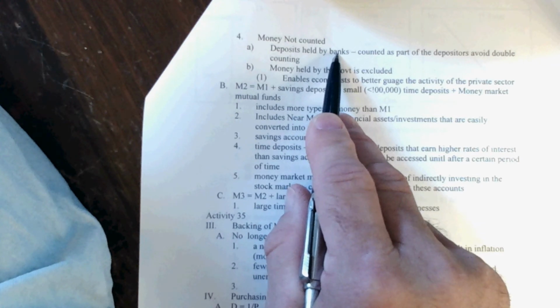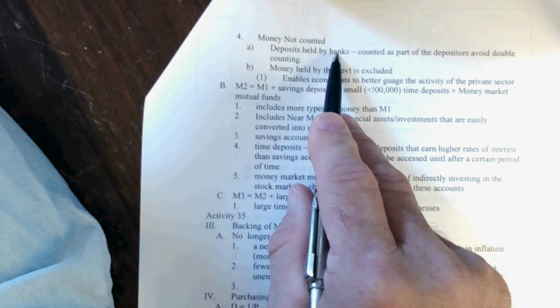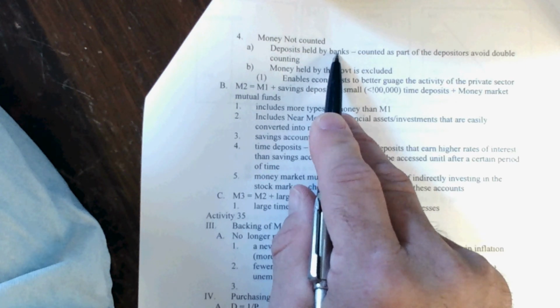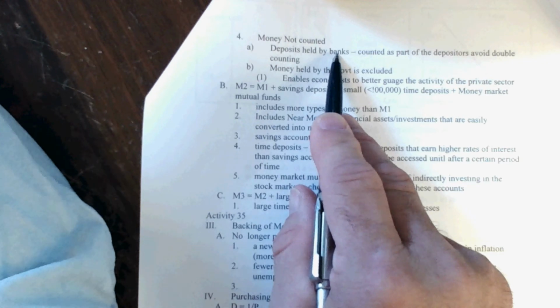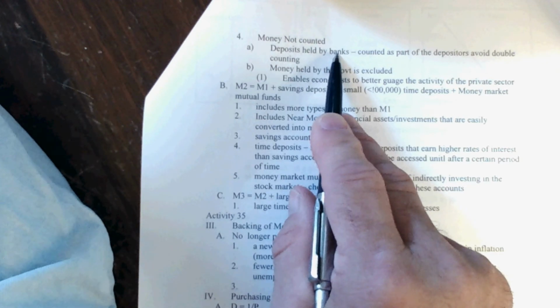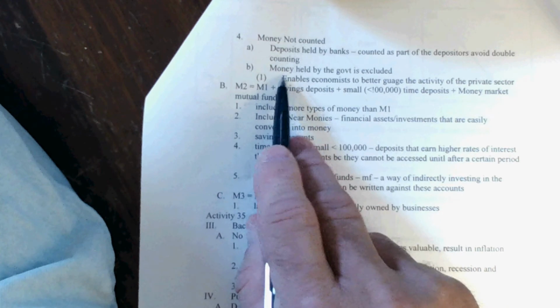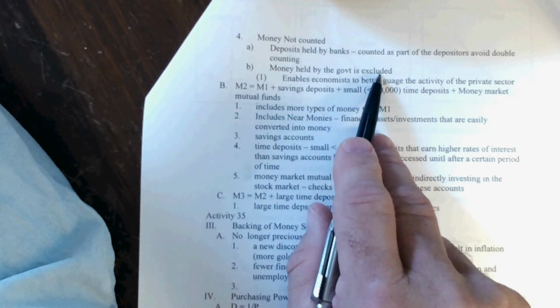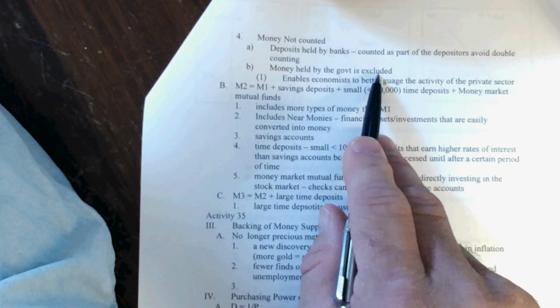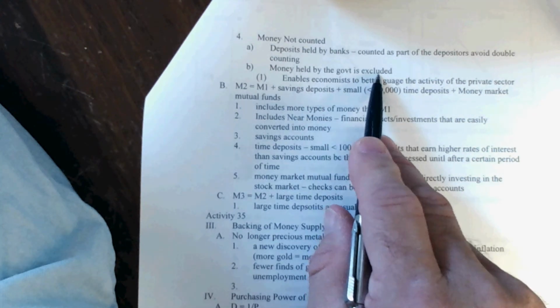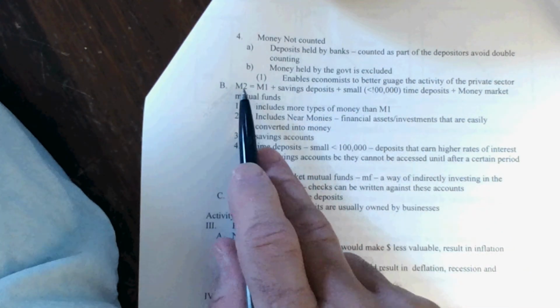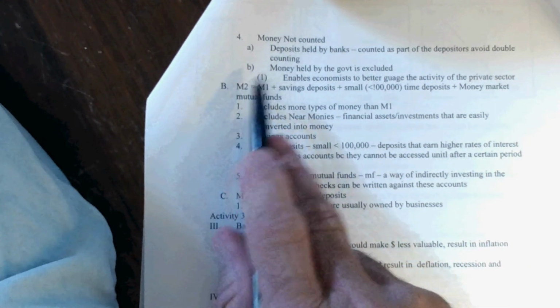It would be double counting the money if we counted the cash and coins in addition to increasing the value of your checking account. So once you give your cash and coins to the bank, it is no longer counted. Or if you send your money to the government for taxes, the money is no longer counted. Again, money held by the government is also excluded. It's not available to be used for purchasing goods and services, so there's no point in including it in our measurement.